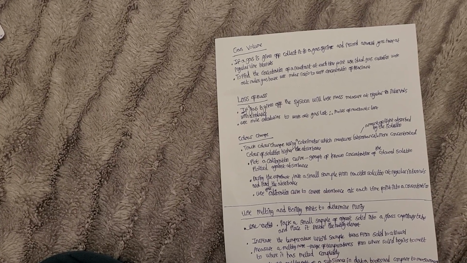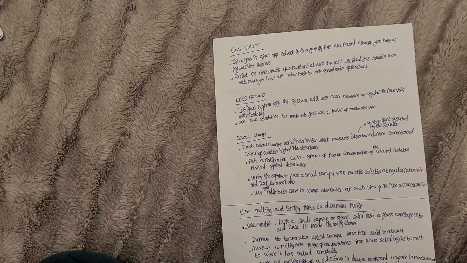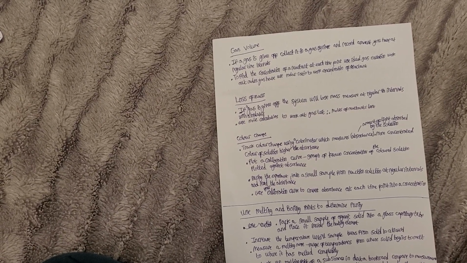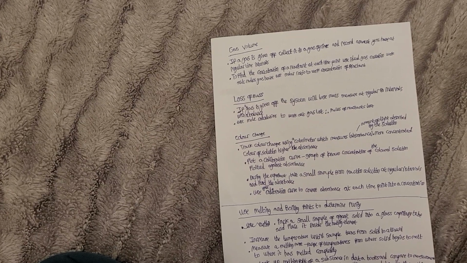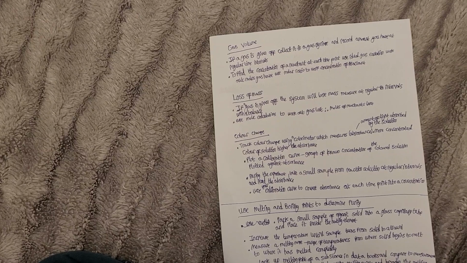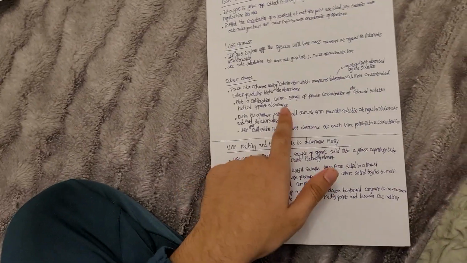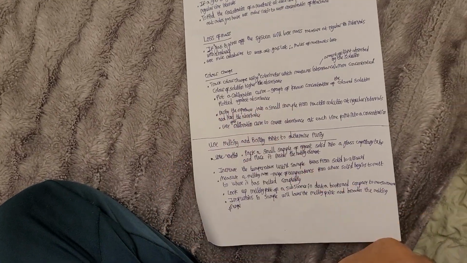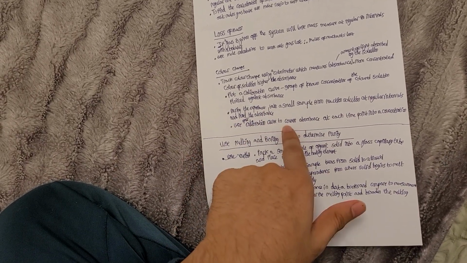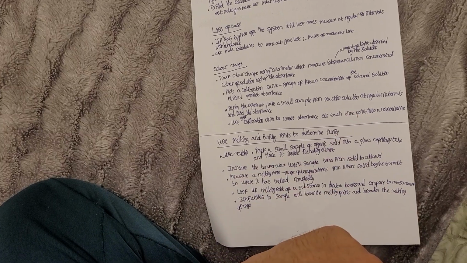During the experiment, we take a small sample from the reaction solution at regular intervals and read the absorbance. Use the calibration curve to convert the absorbance at each time point into a concentration.